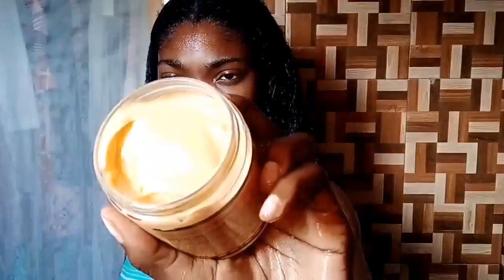Personally, for me, I have not tried a clarifying shampoo in particular, but I have used a neutralizing shampoo. I use the Prophetic Mega Growth Neutralizing Shampoo. It actually comes with the relaxer, so I don't have to stress myself going around to look for a neutralizing shampoo when I want to relax my hair, because the neutralizing shampoo actually comes with the relaxer.